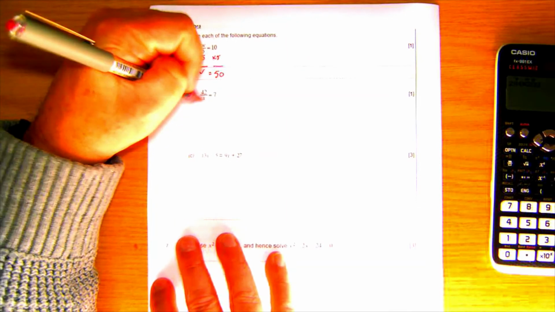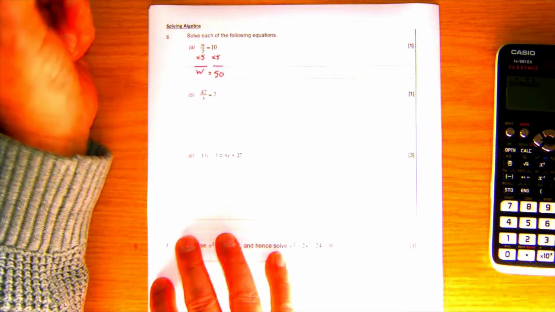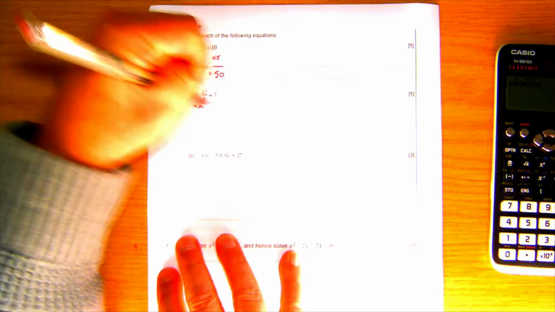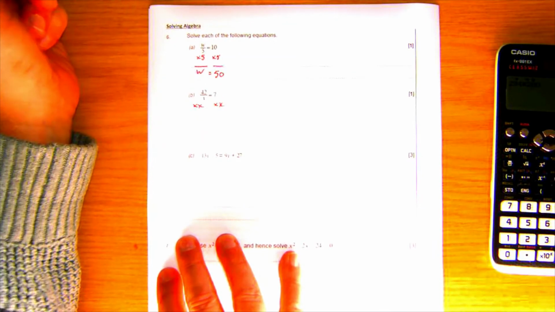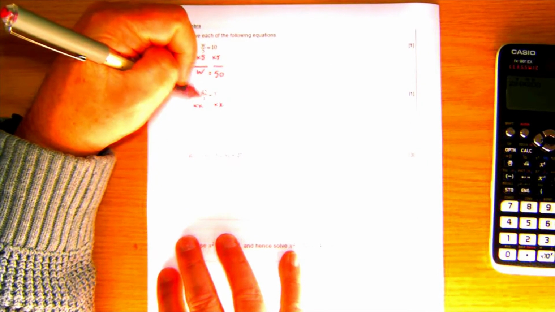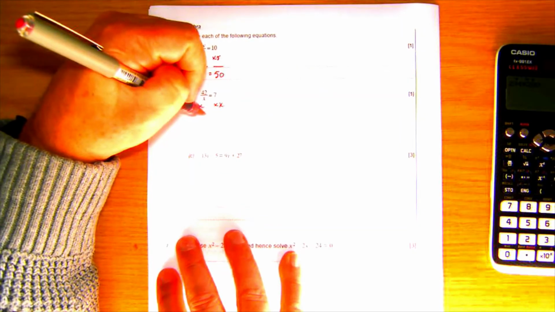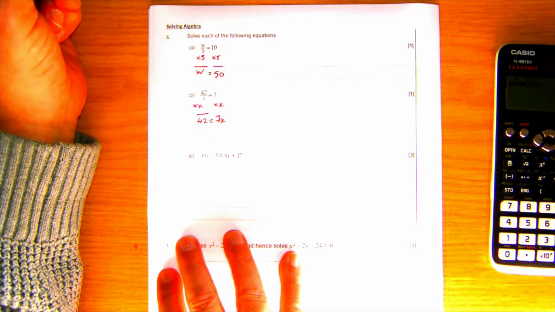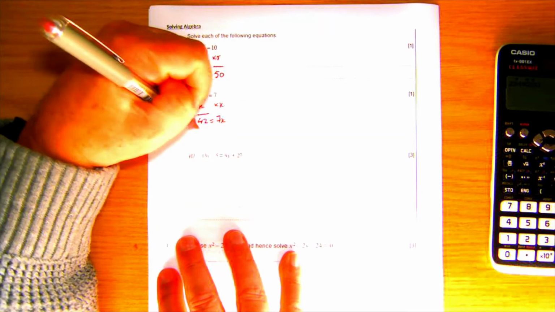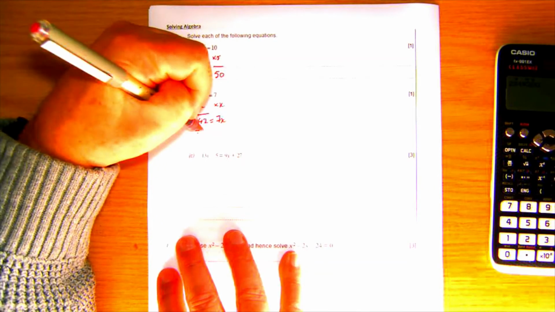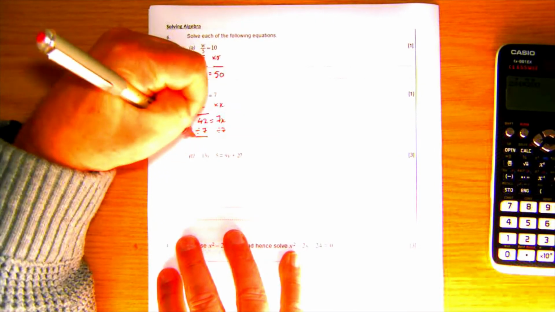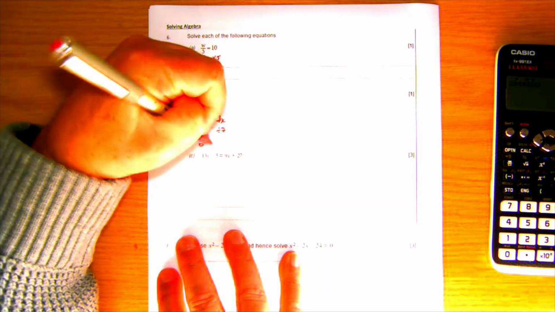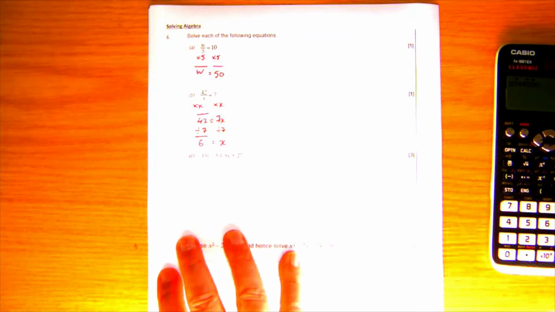What we have to do first of all is get the x up from the bottom of the fraction. And to do that, multiply both sides by x. So x is being divided by, so the opposite of divide is times. That will leave 42 on its own on one side and 7x on the other side. Then to get the x on its own, we have to do the opposite of times by 7, which is dividing by 7. 42 divided by 7 is 6, so x is 6.